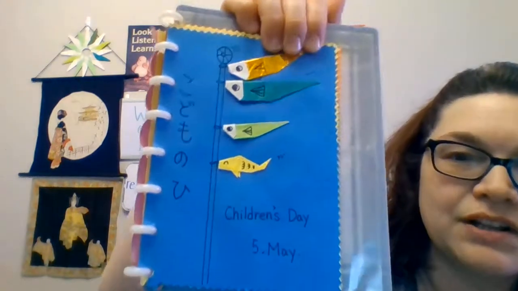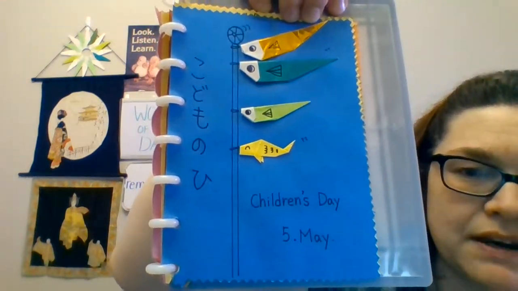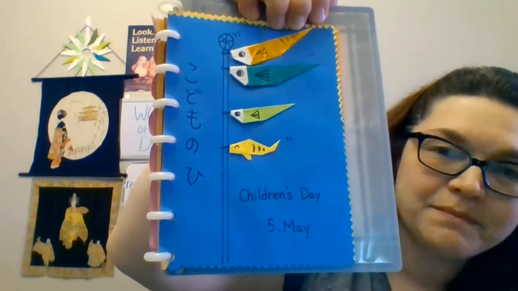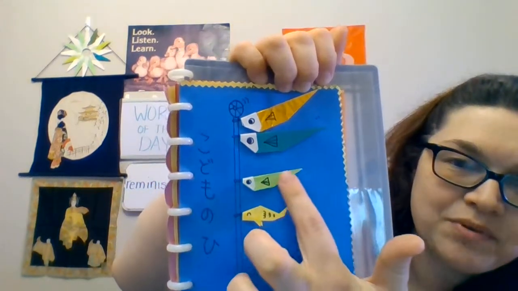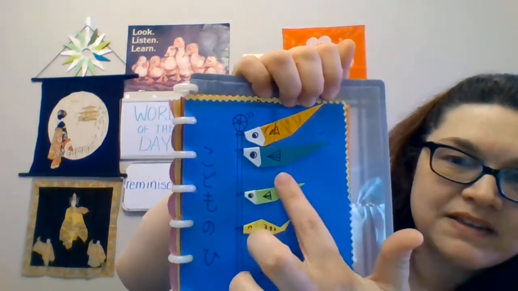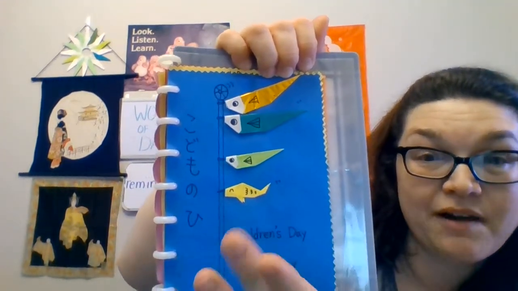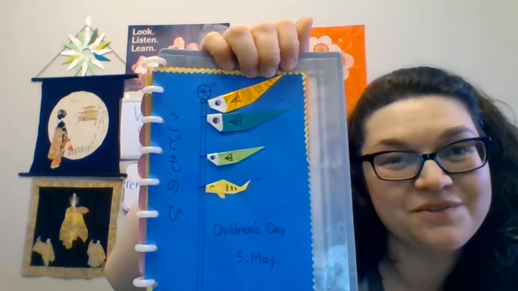Now, this was traditionally Boys' Day, but it's become known as Children's Day over the years, and it's in May. And when they have this holiday, what they do is they have a pole at their house, and they put these fish known as carp. They're not real fish, of course. They're made out of a cloth or something, and they fly them there. They represent the children, and that's also for good luck.